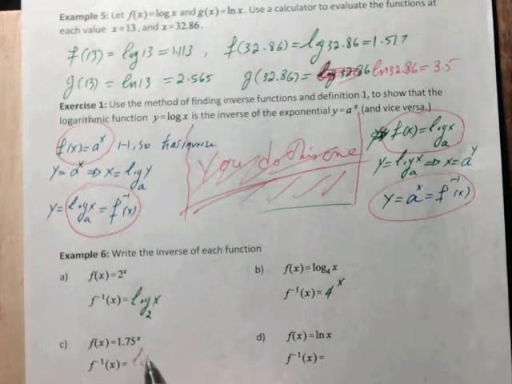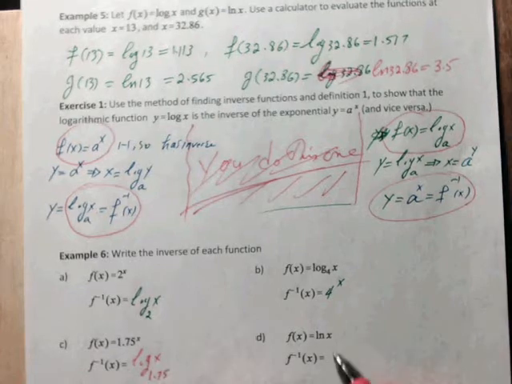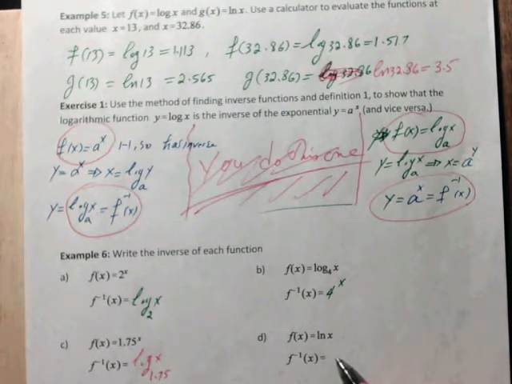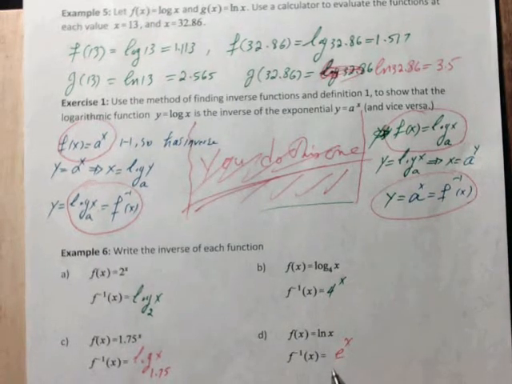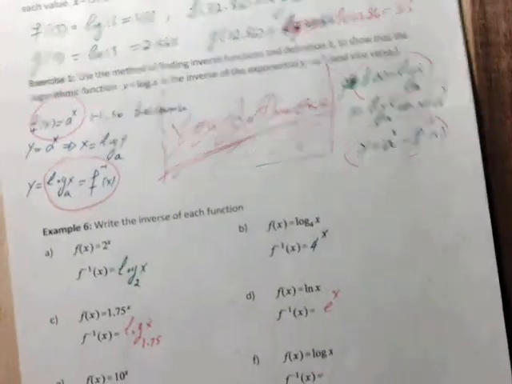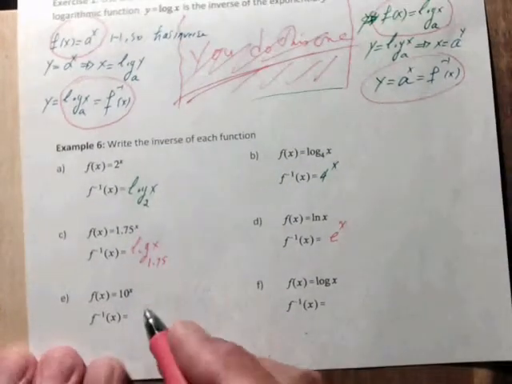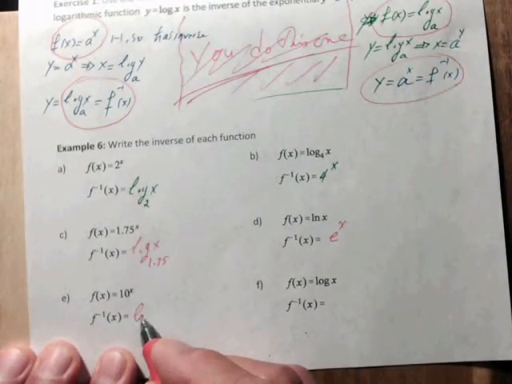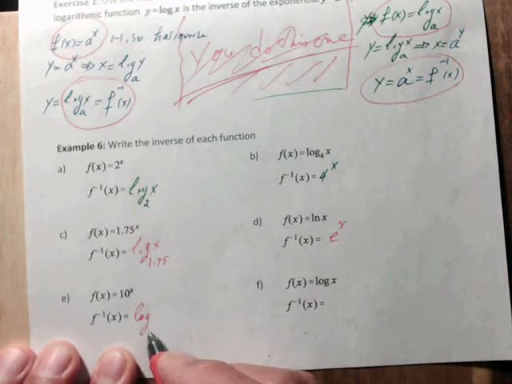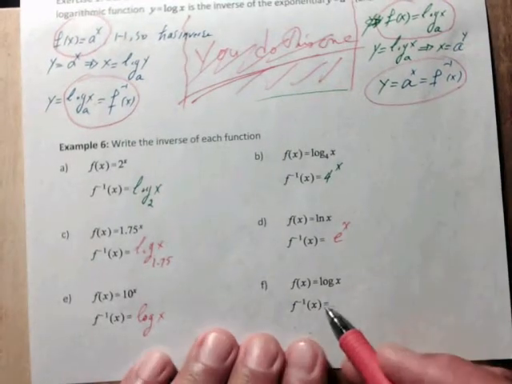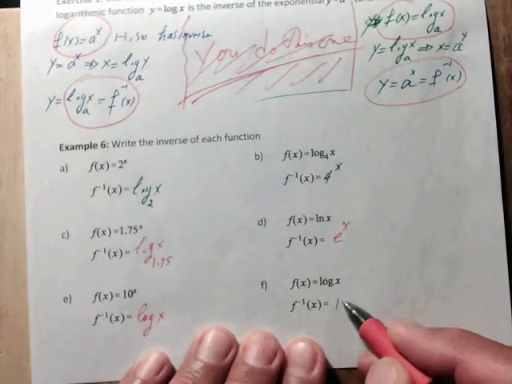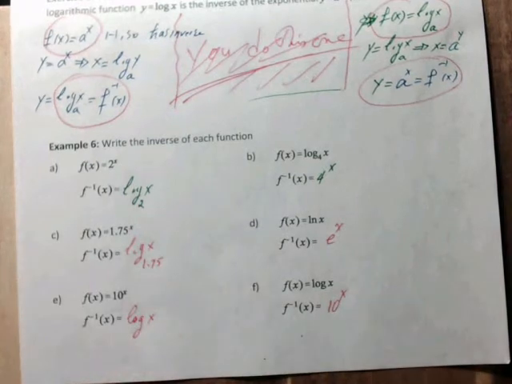What is the inverse of log of x to base 1.75? It is 1.75 to the power x. What is the inverse of this one? e to the power x. Every time I have ln, it translates to e. If you have base 10, it's the common log. So this is going to be ln, or log base 10, we don't write it, of x. And if you have log, then the inverse is going to be 10 to the power x. Okay.